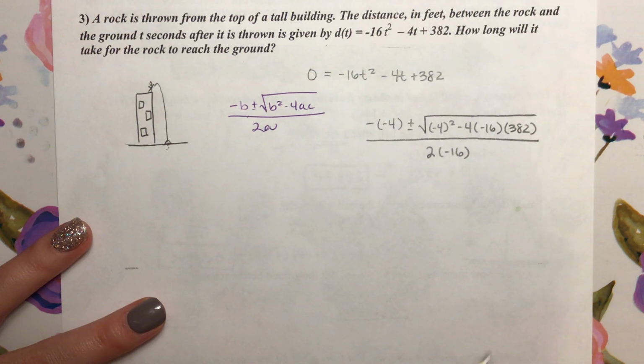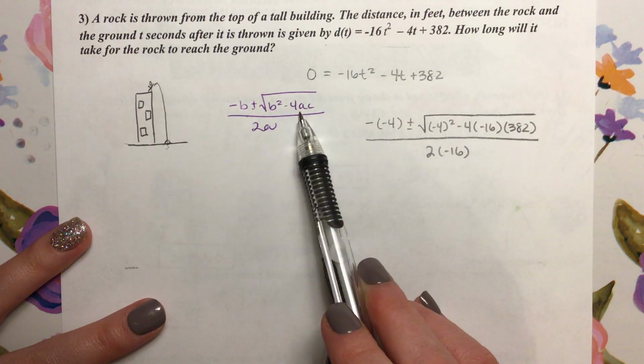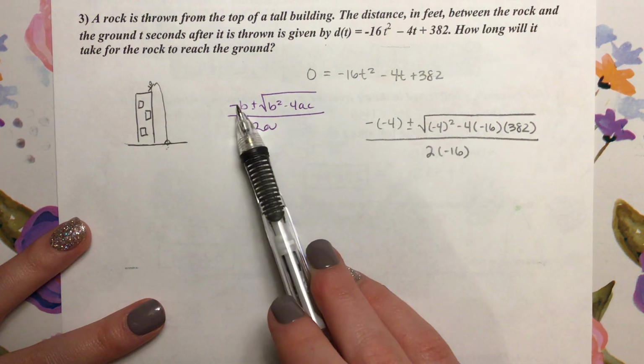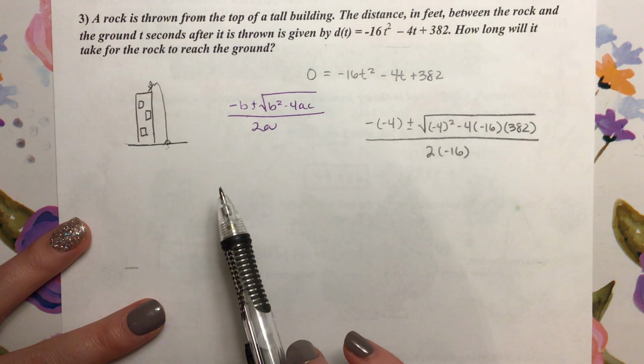The only thing I did was take my a value, which is negative 16, and stuck it in for the a. The b value, which was negative 4, and I stuck it in for the b's. And the c value, which was 382, and I stuck it in for the c.